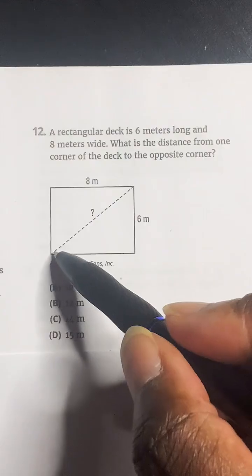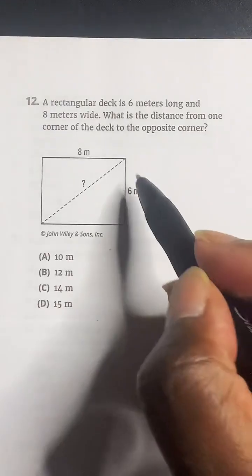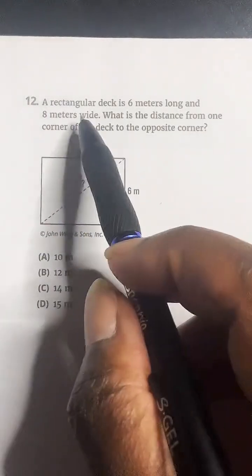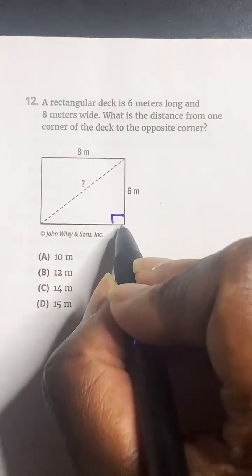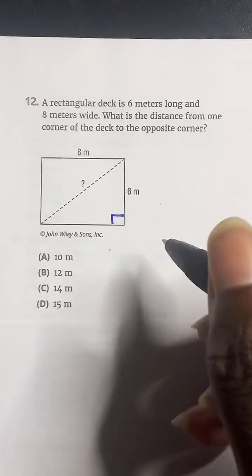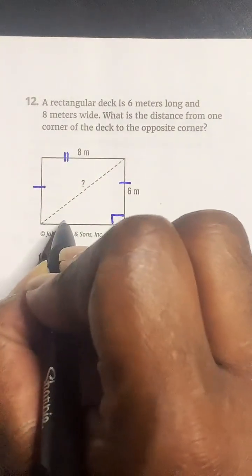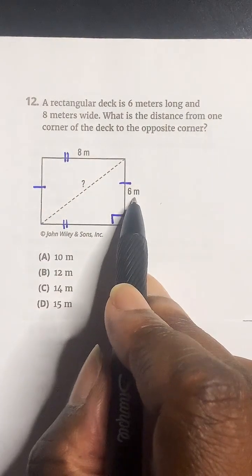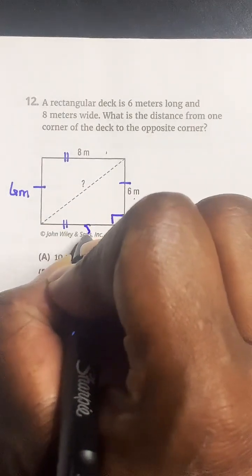Good. Now, right here, if I were to, let's say, take this apart. First of all, it's a rectangle. So rectangles, all of my corners are 90 degrees, and that's what the 90-degree symbol looks like. The other thing about rectangles is their opposite sides are congruent. So this means this side is 6 meters. That means this side is 6 meters. If this side is 8 meters, that means this side is also 8 meters.